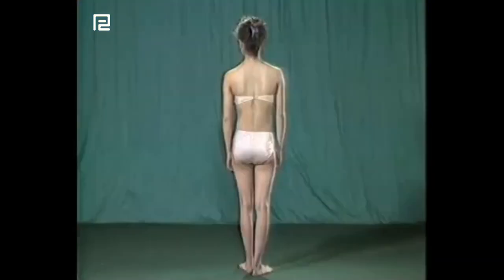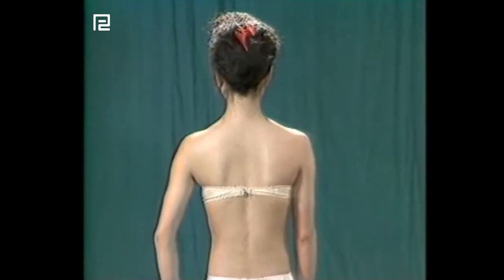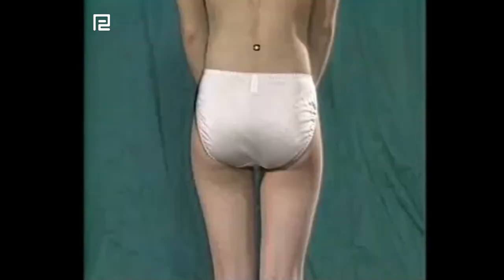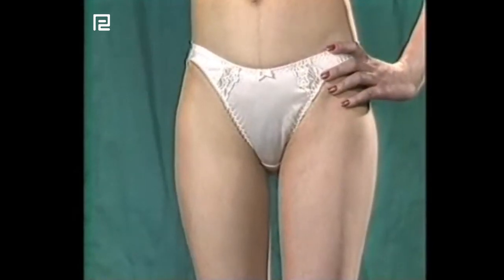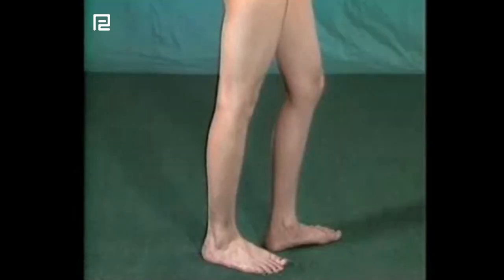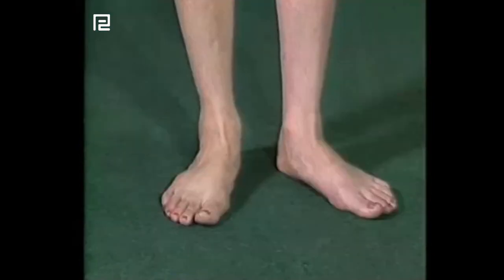Prescription: Gao Huang, Gan Shu, Ming Men, Shen Shu, Guan Yuan, San Yin Jiao, Tai Xi, Xuan Zhong, Tai Chong.